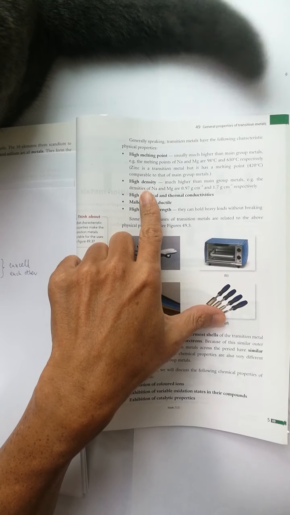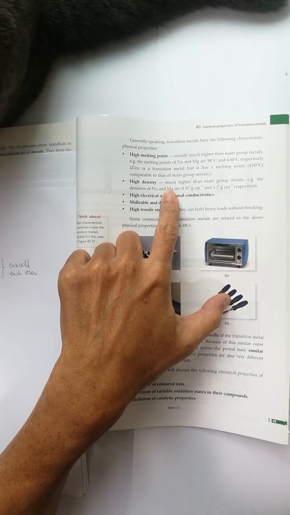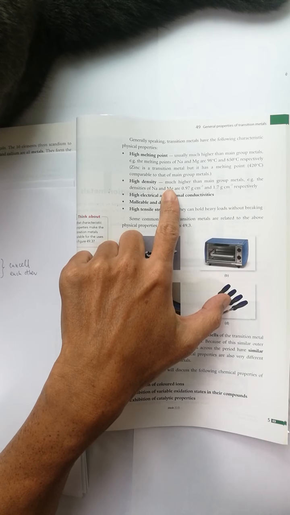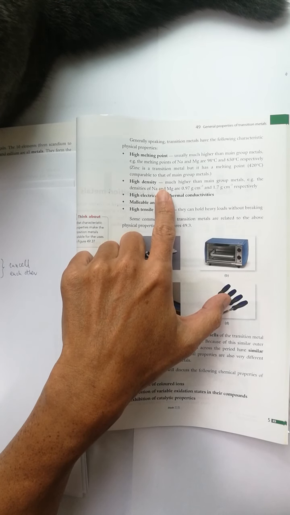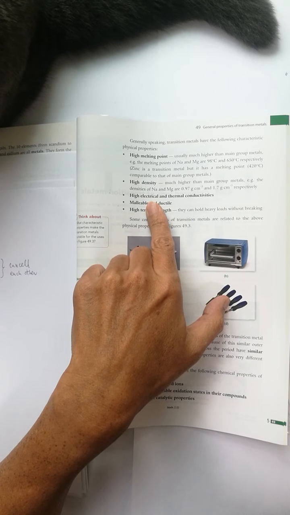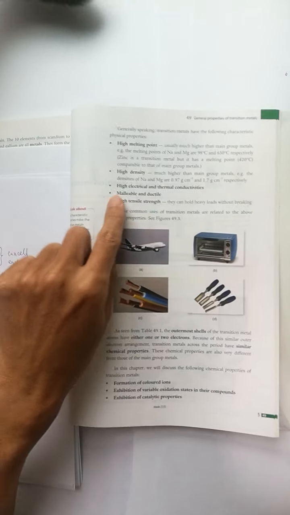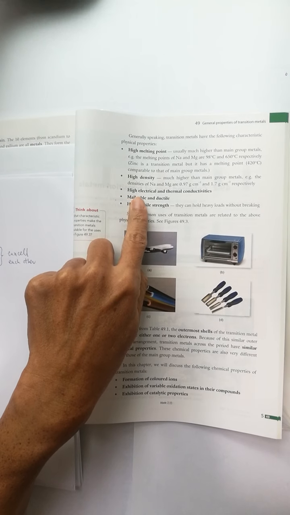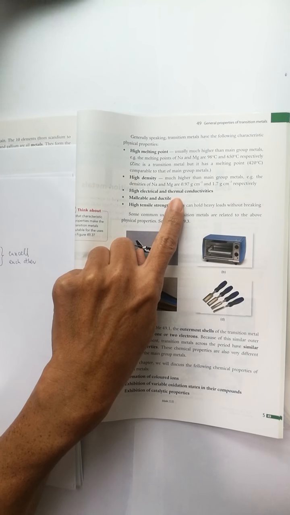And the density, because they have higher relative atomic mass and they have stronger metallic bonds, they pack closely together, so they have higher density. The shell 4 electrons as well as some of the shell 3 electrons take part in the conduction of electricity.